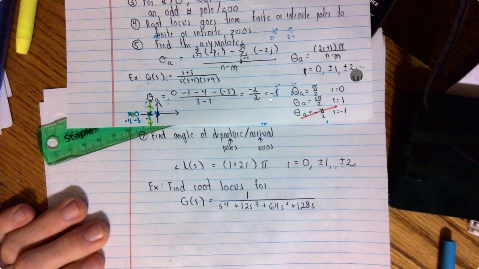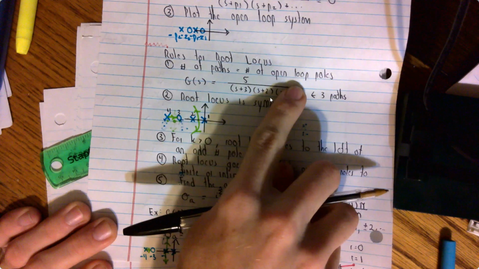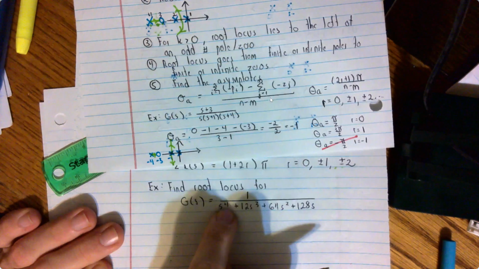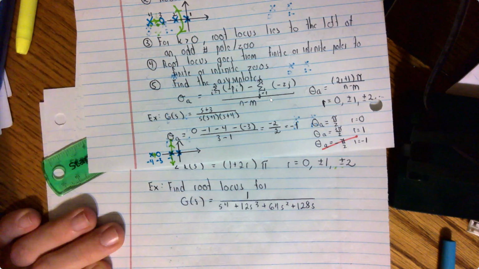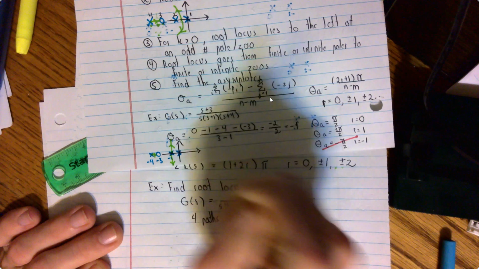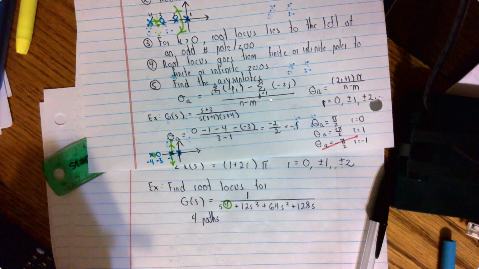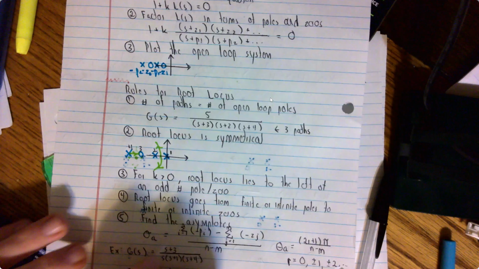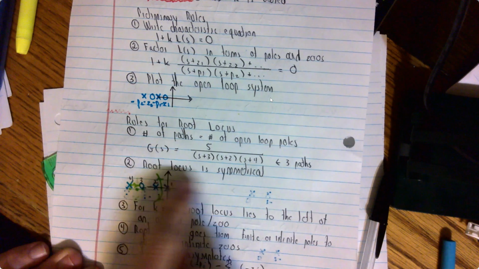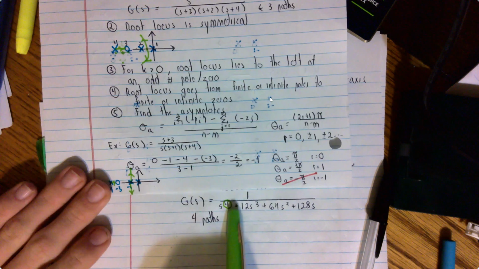And so here, if you need to find the root locus, the first thing we're going to notice is the number of paths equals the number of open loop poles. So how many poles do we have here? We're going to have 4. So we're expecting 4 paths because our denominator is degree 4. So we know we have 4 open loop poles, so we're going to have 4 paths. Next, root locus is symmetrical. So we know our root locus is going to be symmetrical when we plot it.